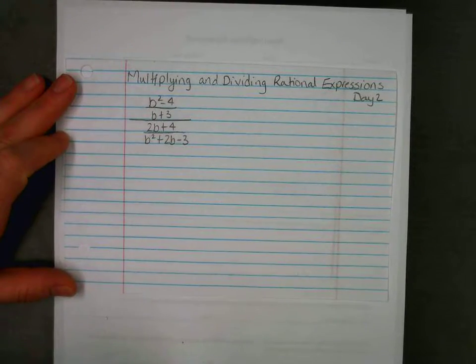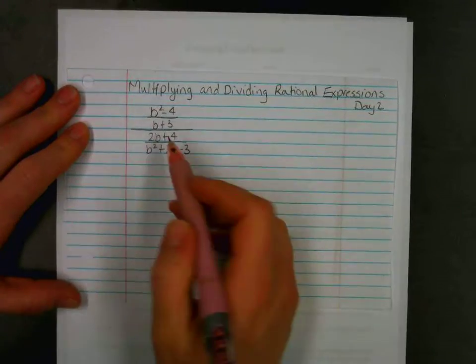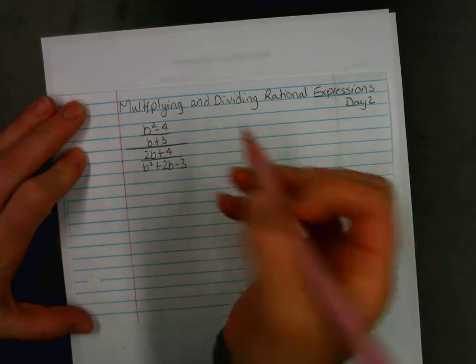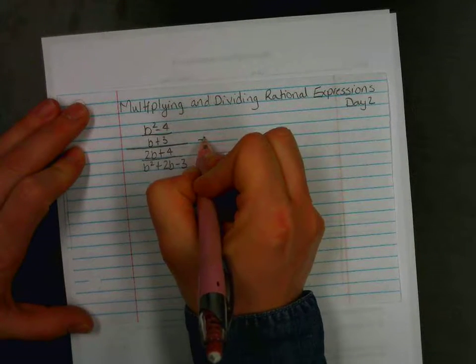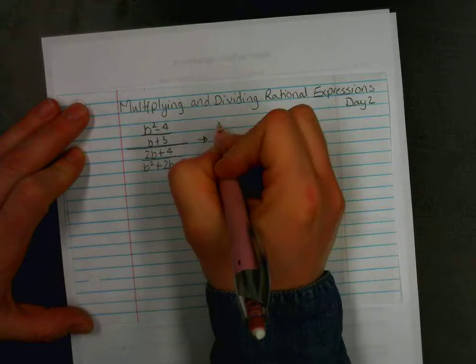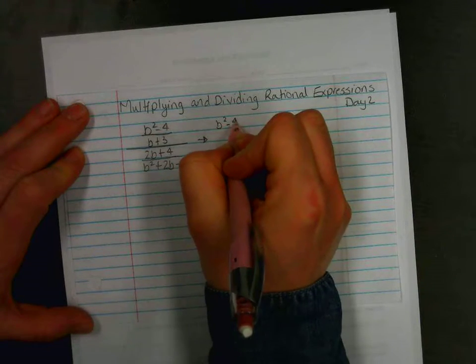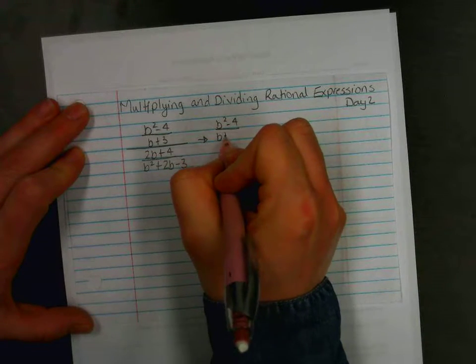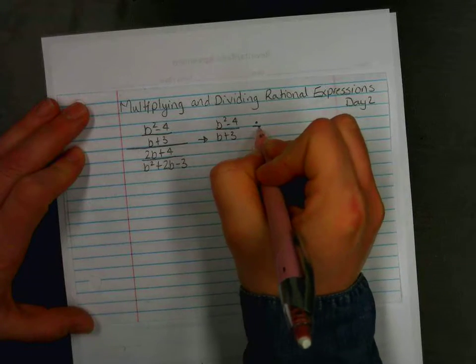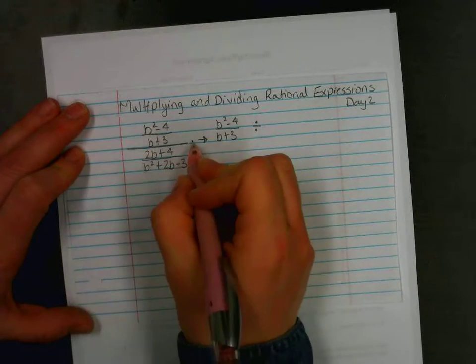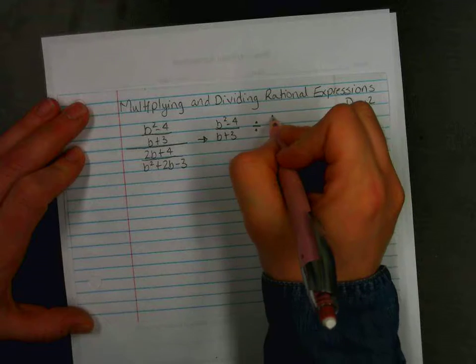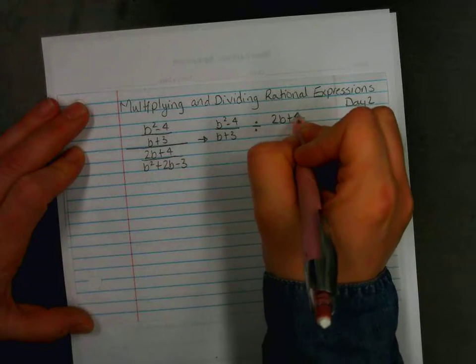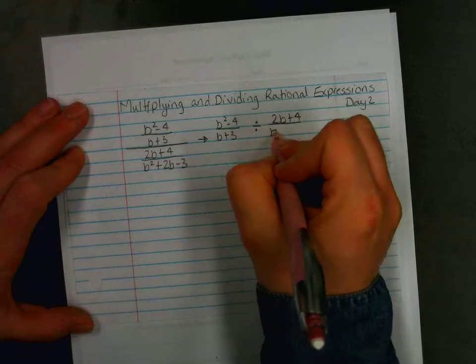Dividing rational expressions. Well, dividing rational expressions is the same as dividing fractions. When we divide fractions, before we start, I'm just going to rewrite this as b squared minus 4 divided by b plus 3. And I'm going to write this as a divided sign like this rather than a fractional sign. It's just less confusing for students.